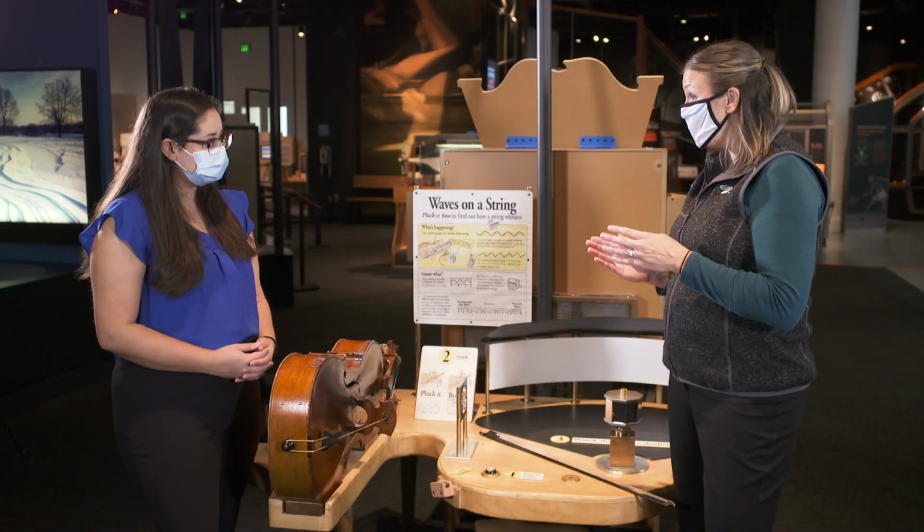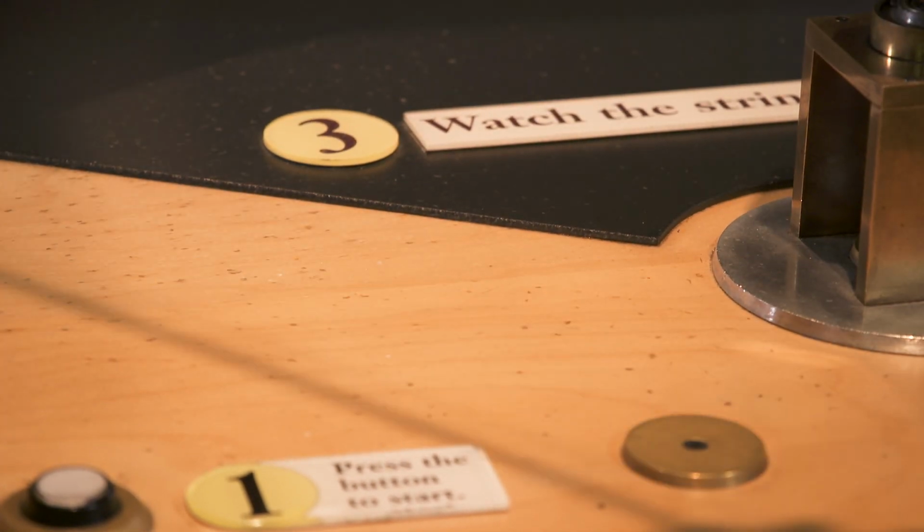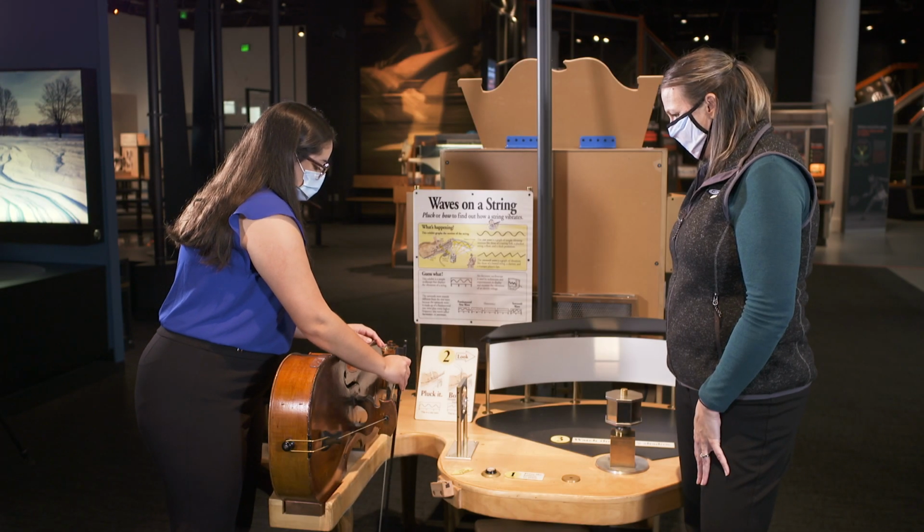When we hear a note, we hear its frequency. And we are actually going to be able to see the frequency as well. It has to do with how short or long the wavelengths are. Awesome. So here's the lower note.